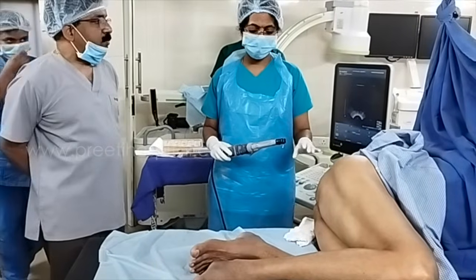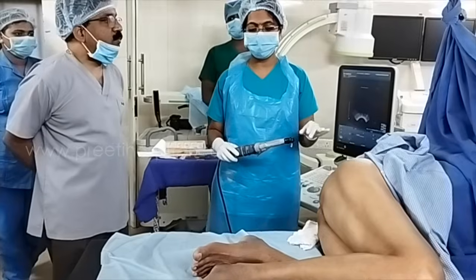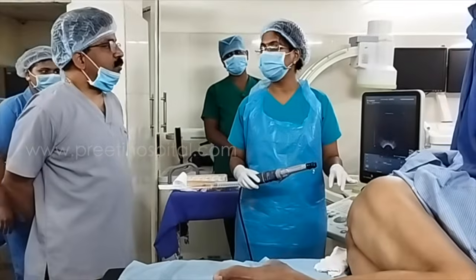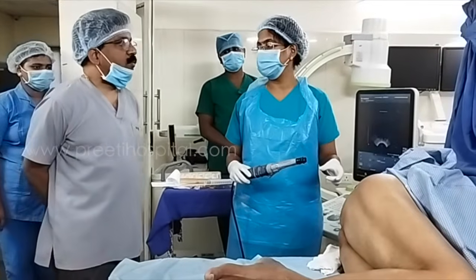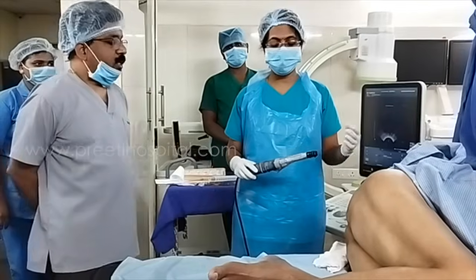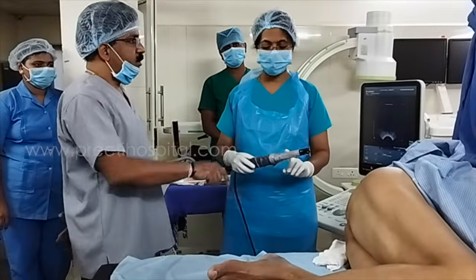If the patient does not tolerate the procedure, then we can plan for a local block, which we do with the PCNL needle. Can the PCNL needle be used through this? Yes, we can use it through this.